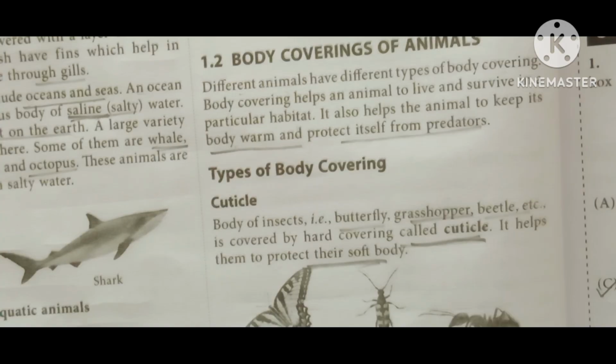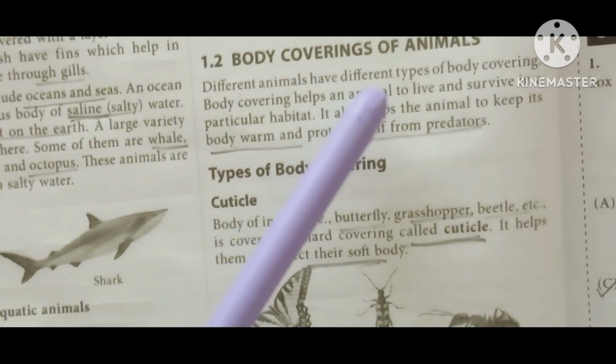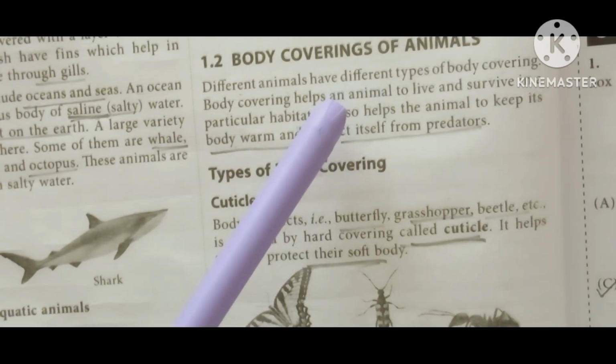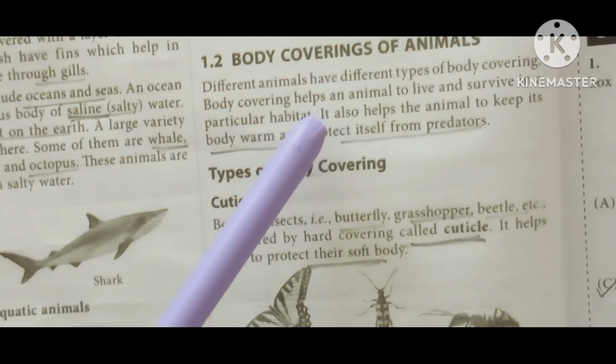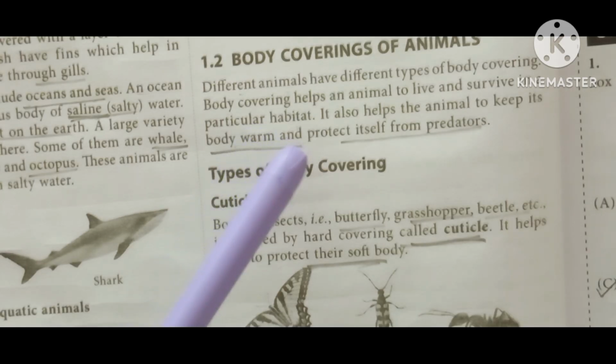So in this video, body coverings of animals. Different animals have different types of body coverings. These body coverings help the animals to live in different habitats, it means different environments.